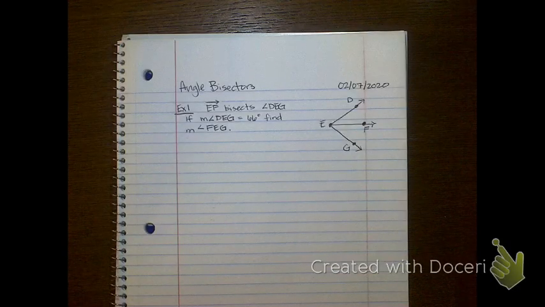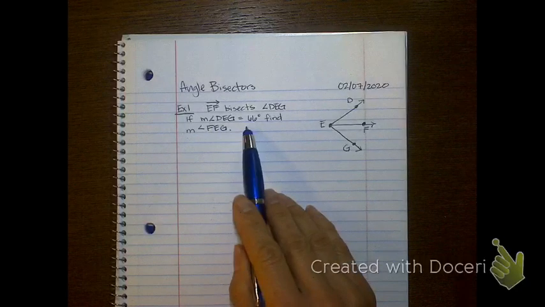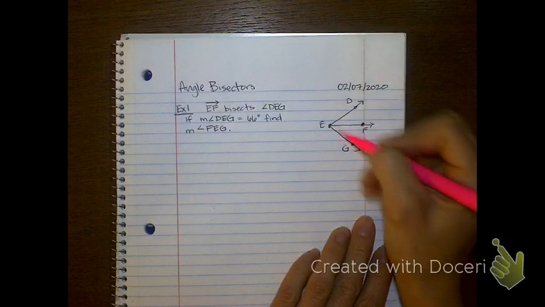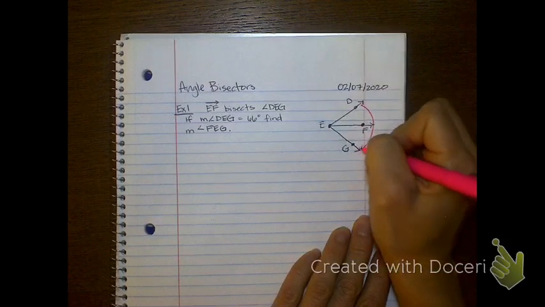So let's talk about what you guys did. So what part of the diagram were you guys able to label? What did it give you in the information? DEG. Where is angle DEG? DEG. That's the whole thing, right?